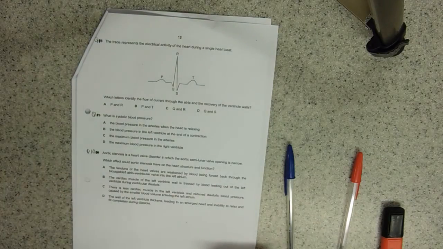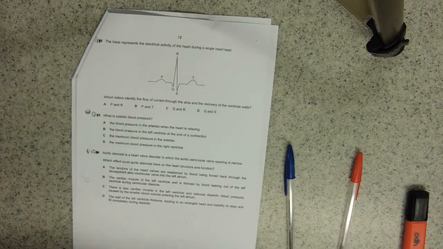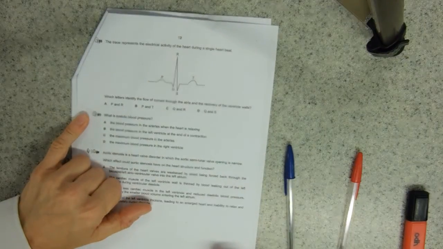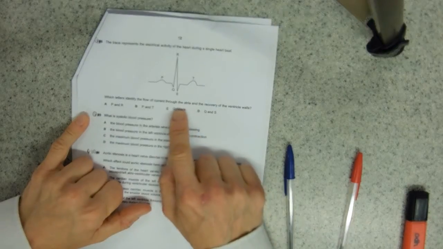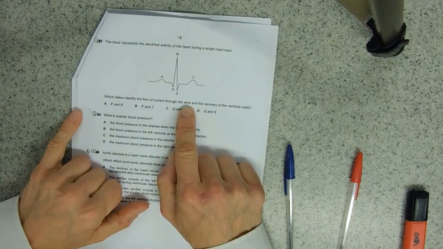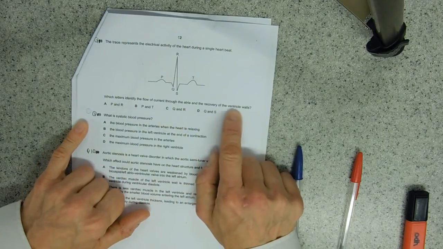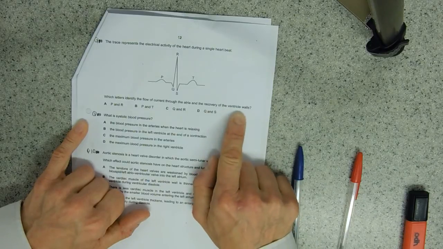And some sneaky component 3 questions. So we've got an ECG of a single heartbeat, which lets us identify the flow of current through the atria and the recovery of the ventricle walls. Even if you've never seen one of these before, you'd know the order. The current through the atria is the initial thing that happens, and recovery of the ventricle walls is going to be the last thing that happens.